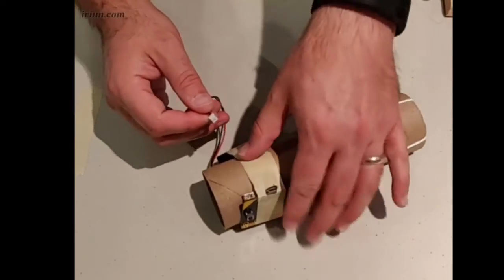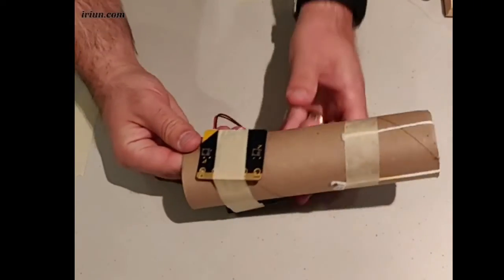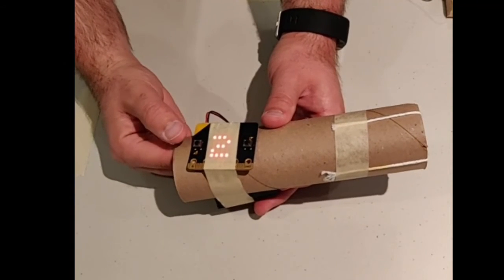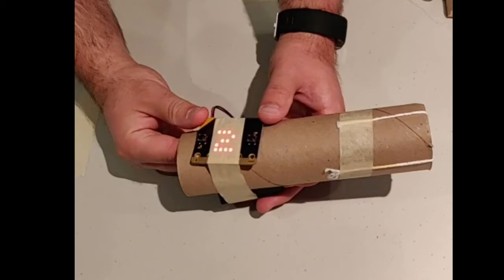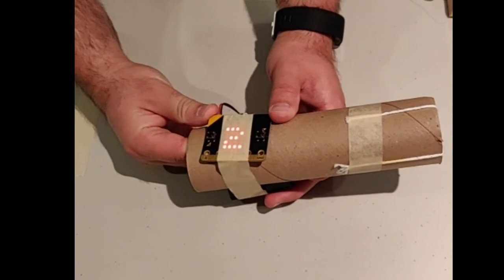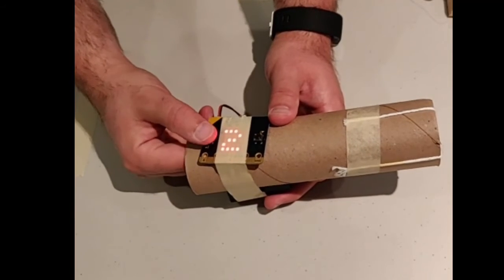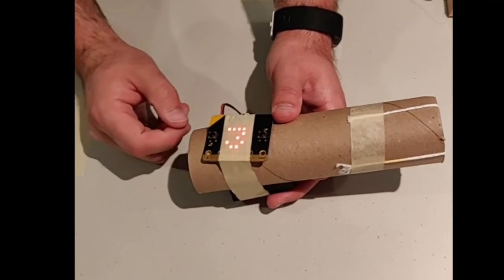If we go ahead and connect here, we can use button A to show how many steps we've taken. Or if we have a microbit attached to a trundle wheel, then we can use this in conjunction to count off.